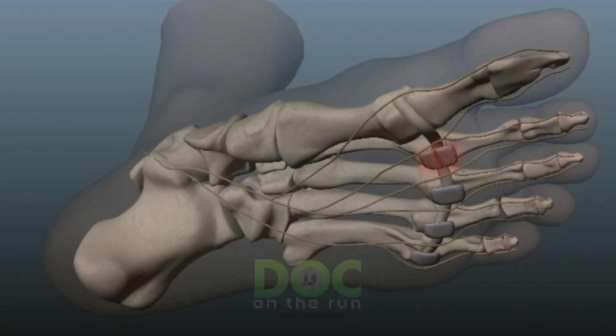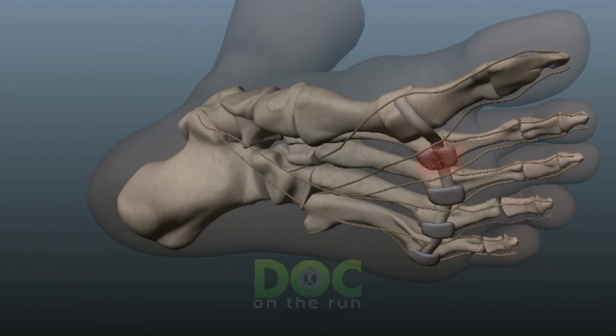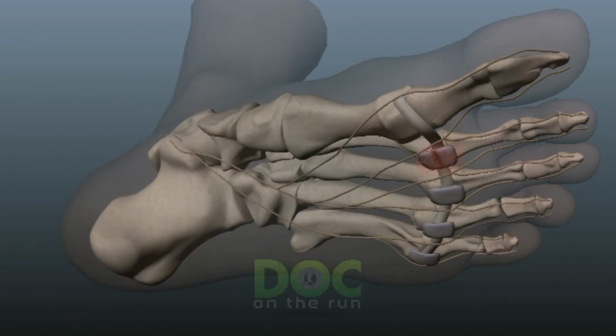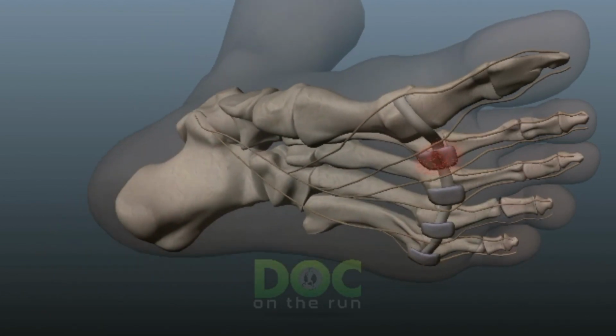If you think about the term plantar plate rupture, and you think about the grading system we just described, when a doctor tells you you have a plantar plate rupture, you probably assume it would be completely ripped. But that's not necessarily the case.